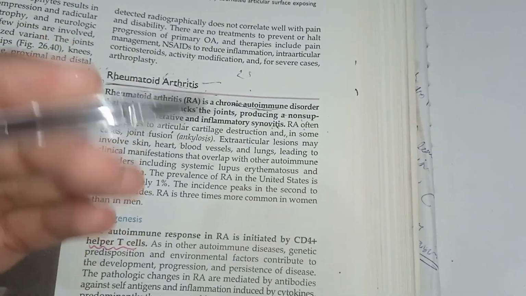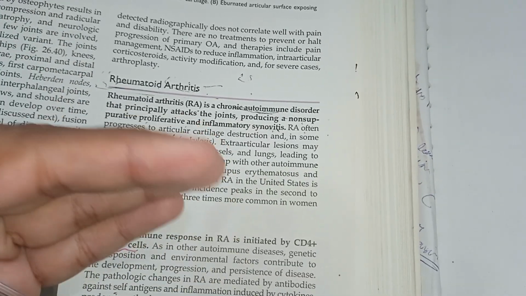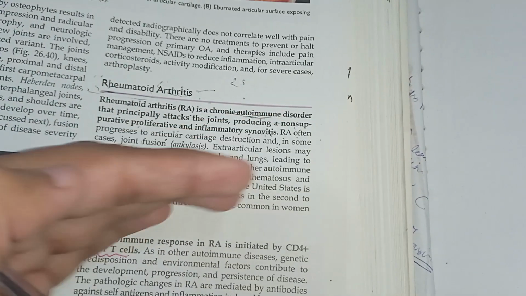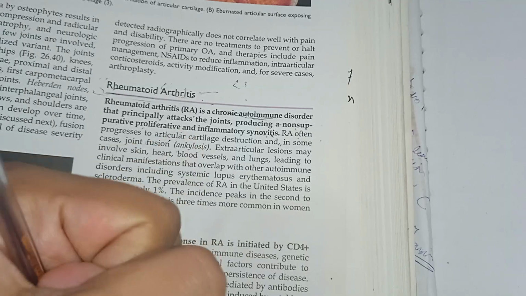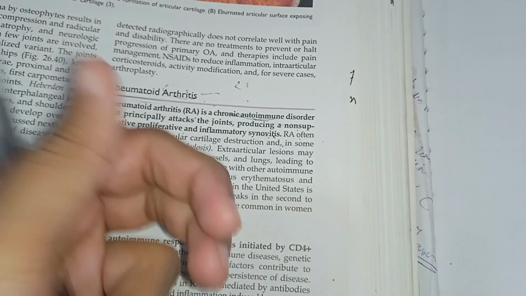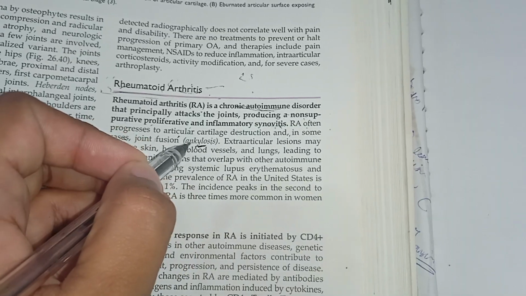Now what happens due to the rheumatoid arthritis condition? It results in the destruction of the articular cartilage which is lining the bone, and those cells which are producing the synovium, such that the two bones come in very close proximity to each other, and these inflammatory changes eventually result in a process which is known as ankylosis, that is the joint fusion.